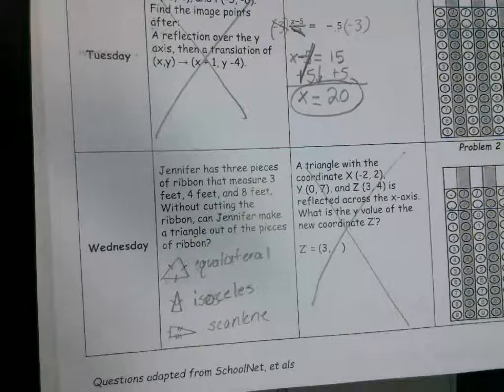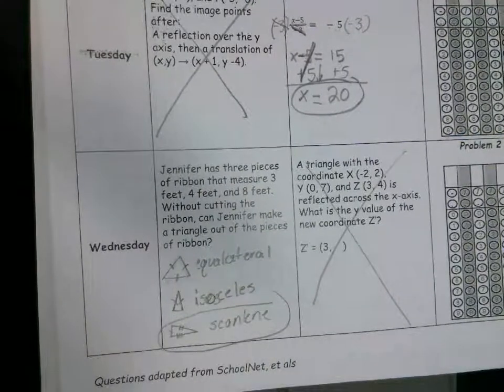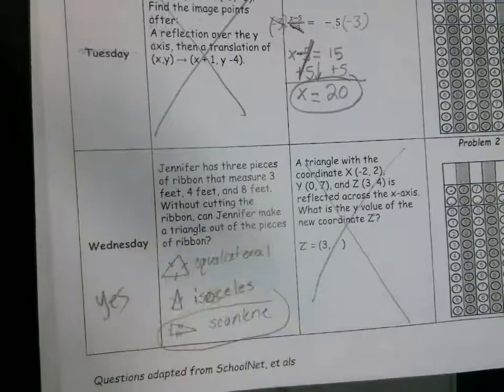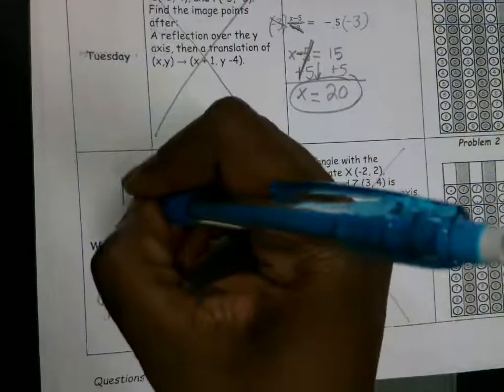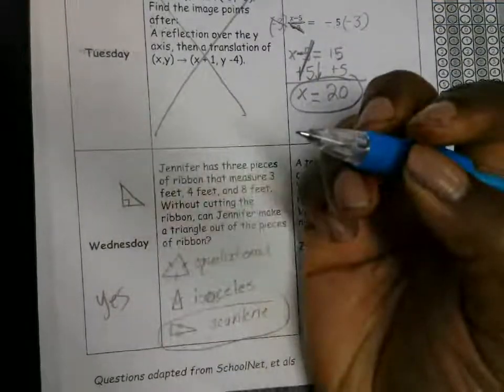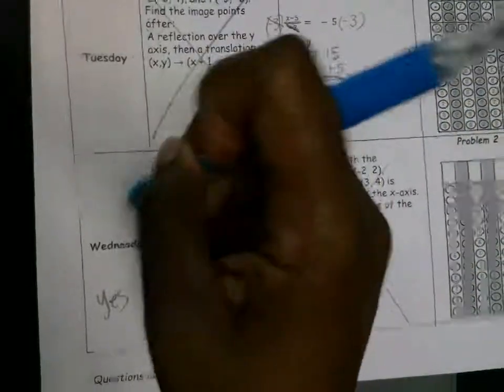Okay. And so this would be a scalene, where all the sides would be different. So this is actually a yes, but it will just be a scalene triangle. Oh, we forgot the other one. There's another one. We're talking about sides, not angles, so let's leave it at sides instead of angles.